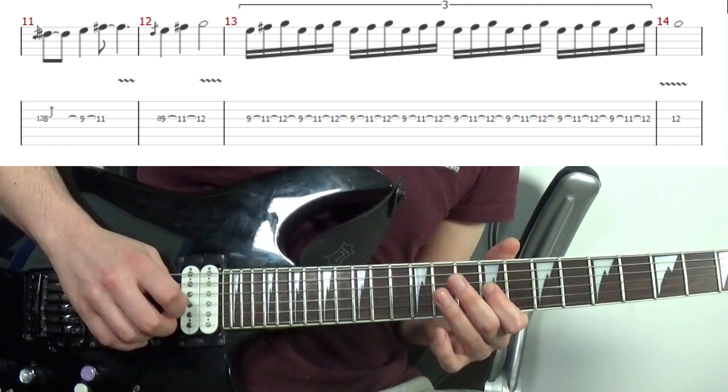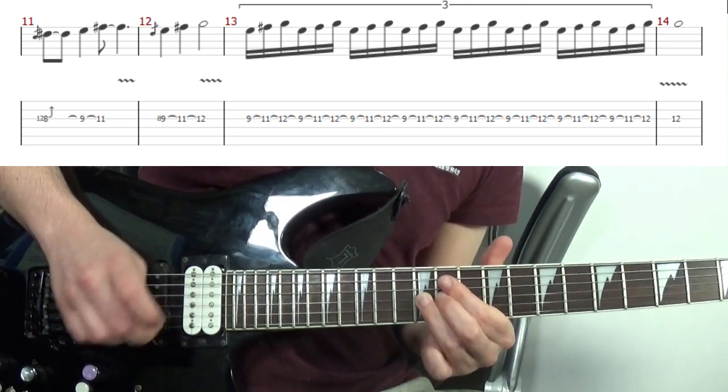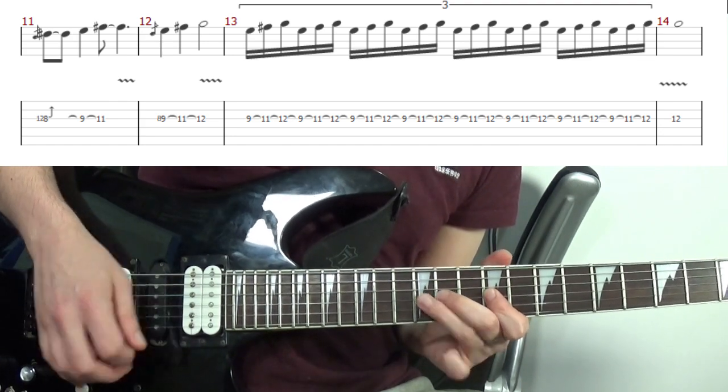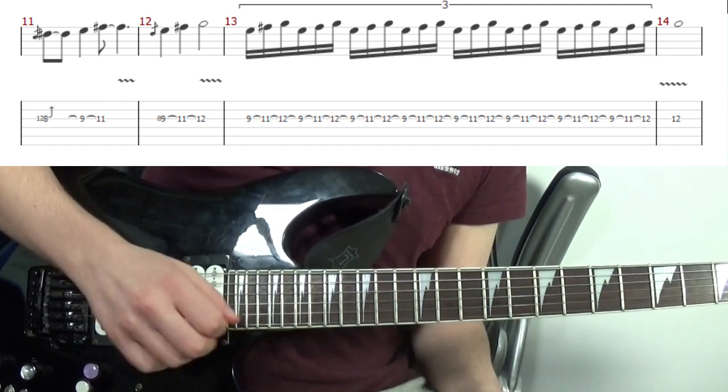Then we have the root, second, flat third, which is the same group of notes that we stay on during this kind of string pulling madness, which gives us this really kind of out whammy bar-esque sound.